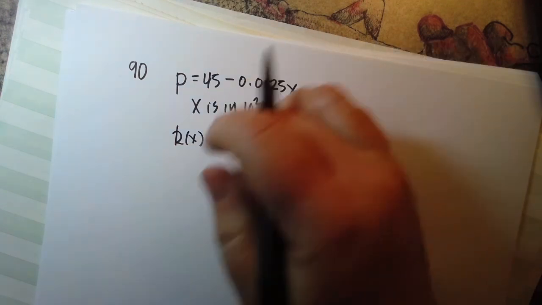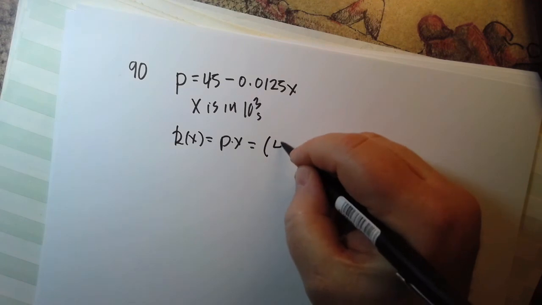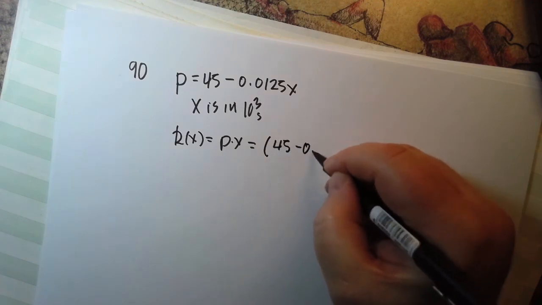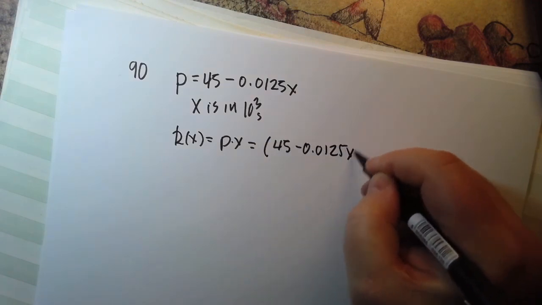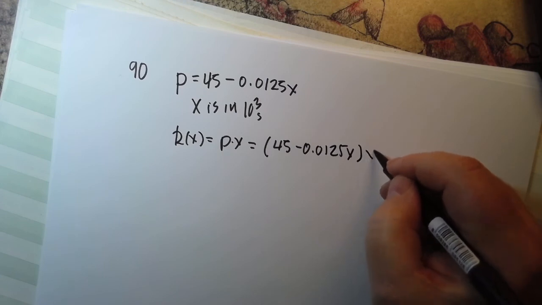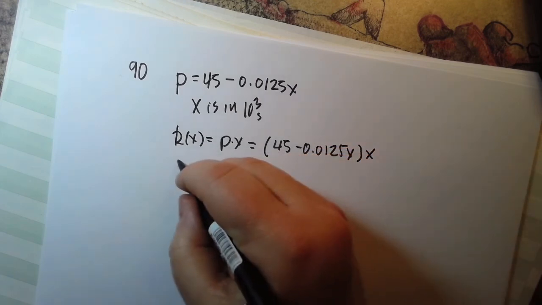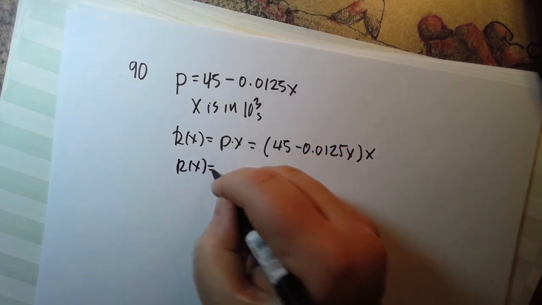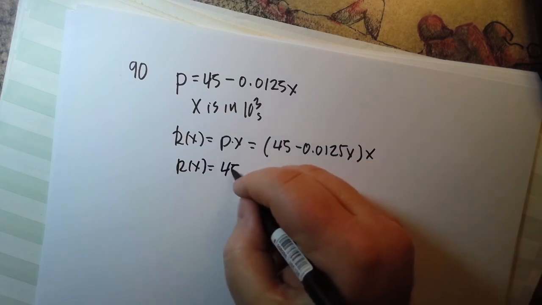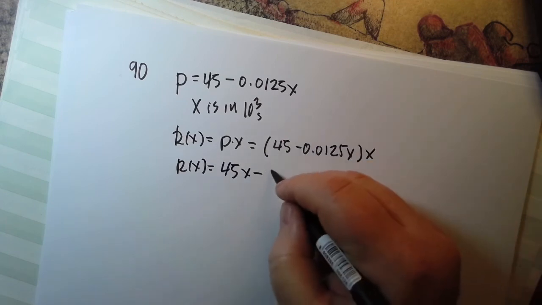So in other words, plug that in for P, which would give you 45 minus 0.0125x times x.